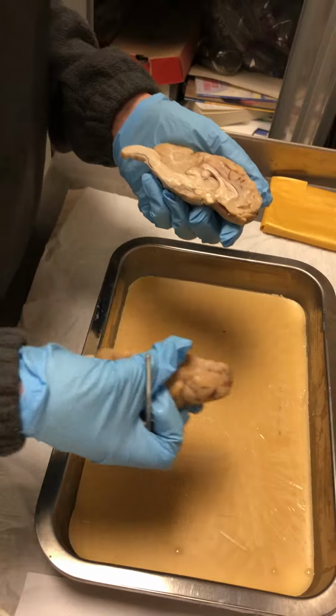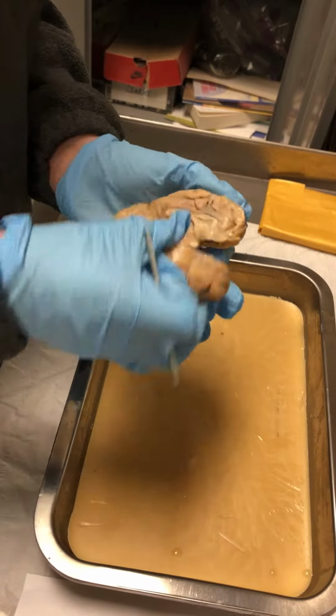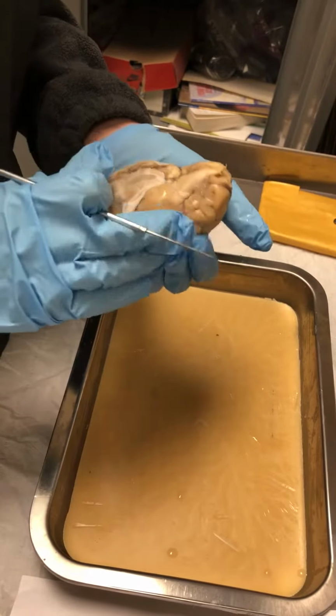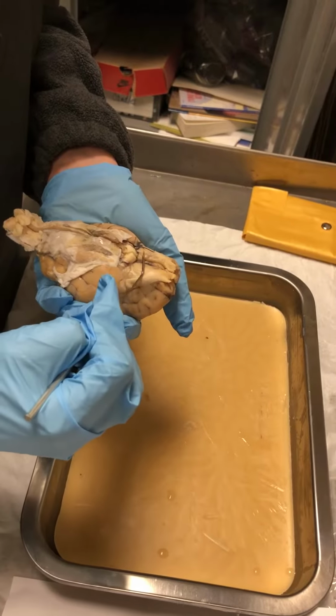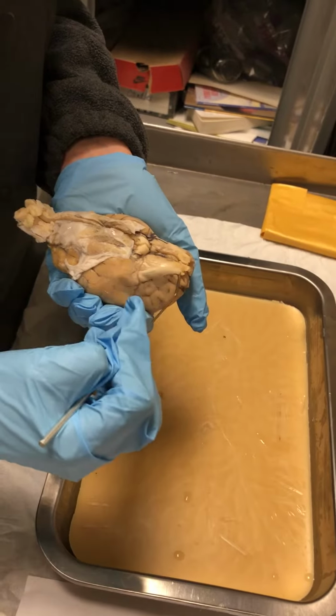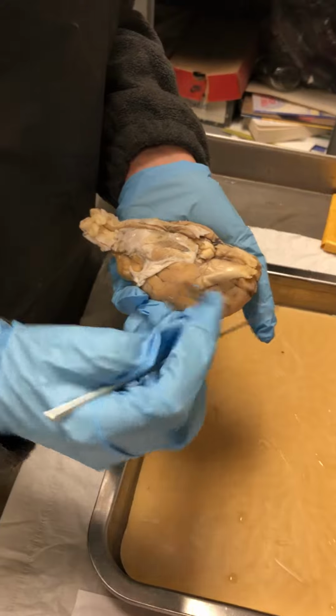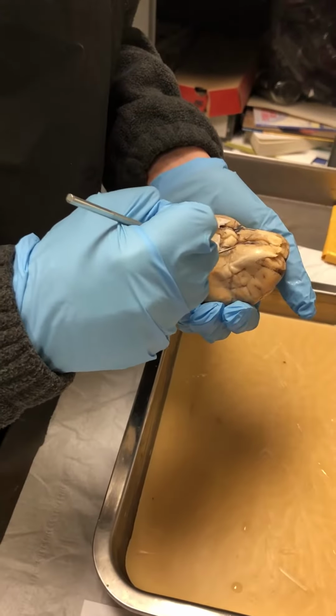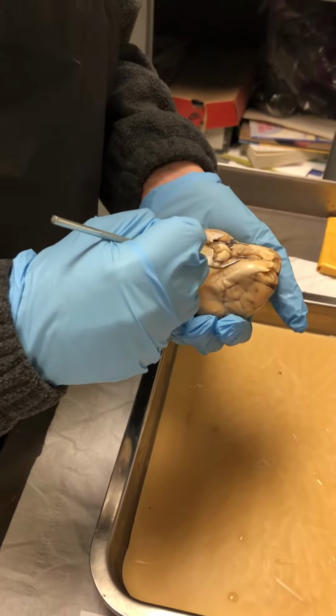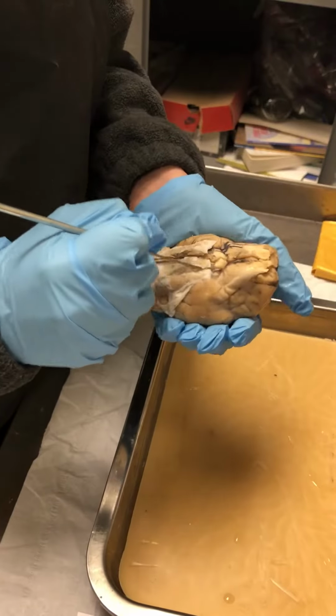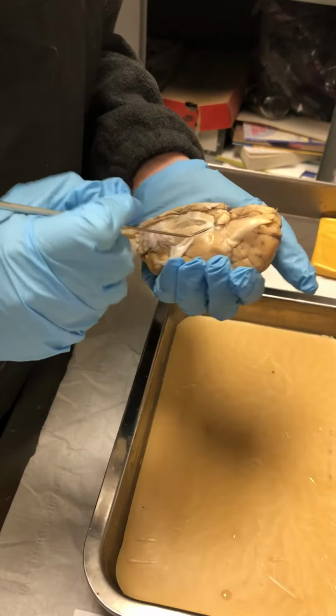Okay, so then whenever we put the brain back together, this hump right here is going to be called the olfactory bulb. And then leading up to it, there's a tract that's going to run along the brain. It's going to be called the olfactory tract.